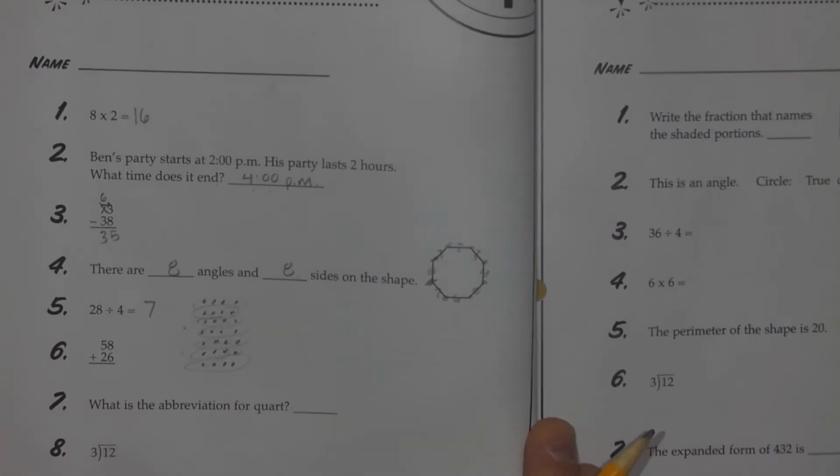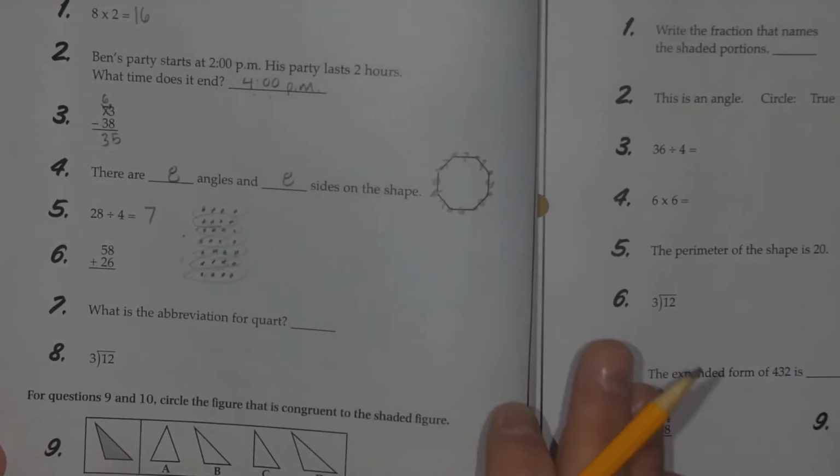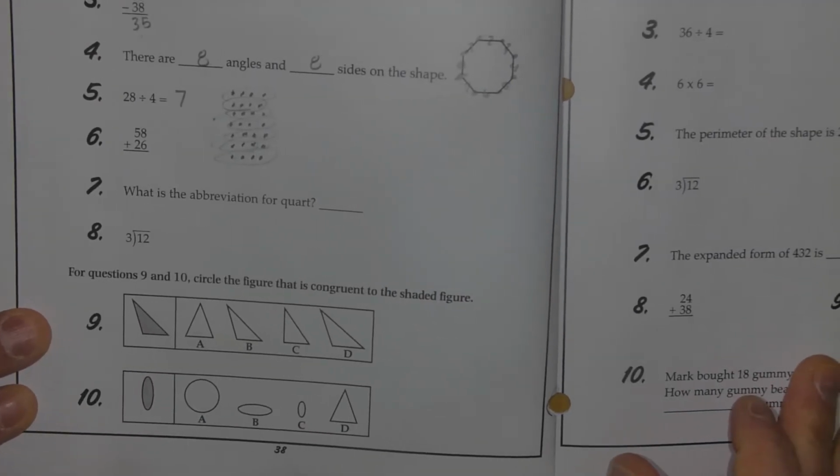Number 6, 58 plus 26. Number 7, what is the abbreviation for quart? Number 8, 12 divided by 3. Remember, we say those backwards when we see them like that. That's 12 divided by 3. And numbers 9 and 10, circle the figure that is congruent. And remember, congruent means same size, same shape.